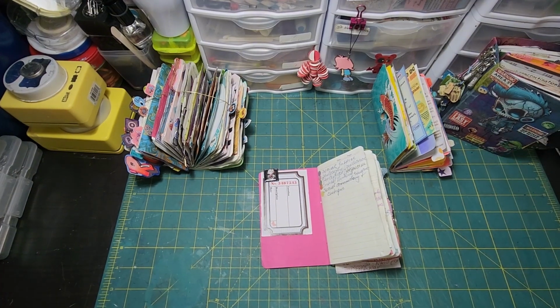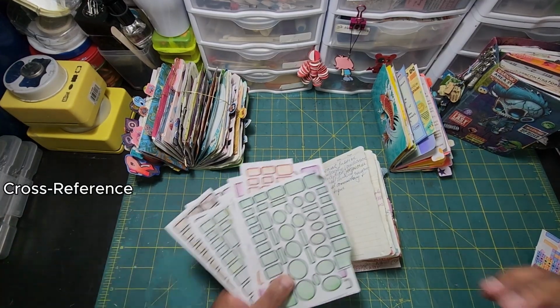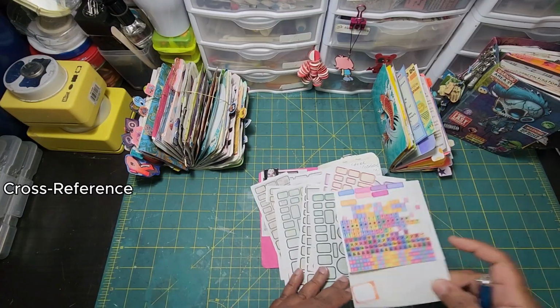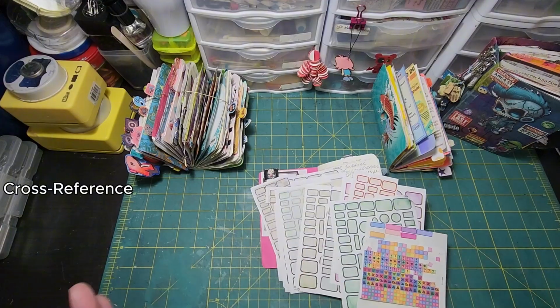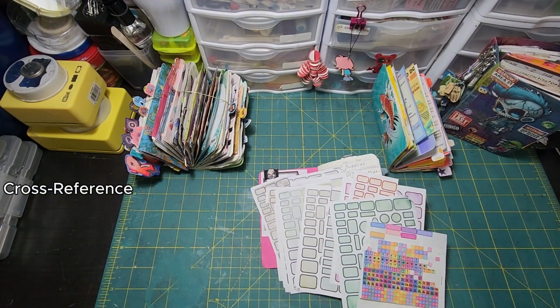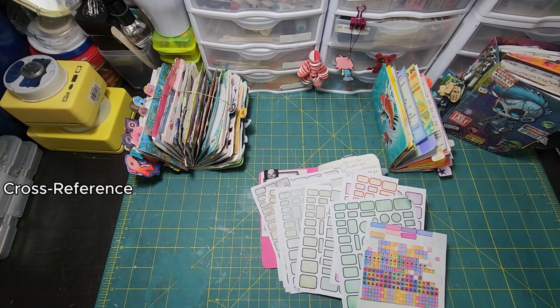Next, you want to consider cross-referencing. You want to add notes, post-its, labels. If you're going to use labels, maybe you want to color code them. And you would put on the label maybe a commonplace notebook, a particular section, a page number, or what have you.